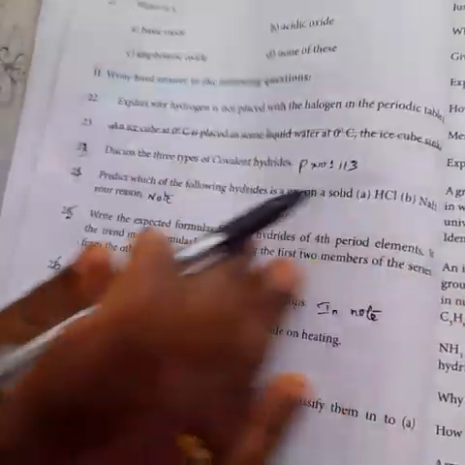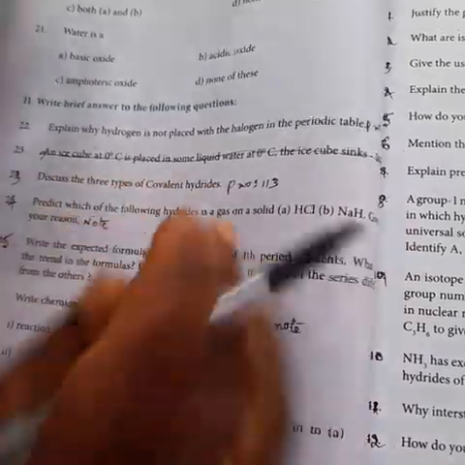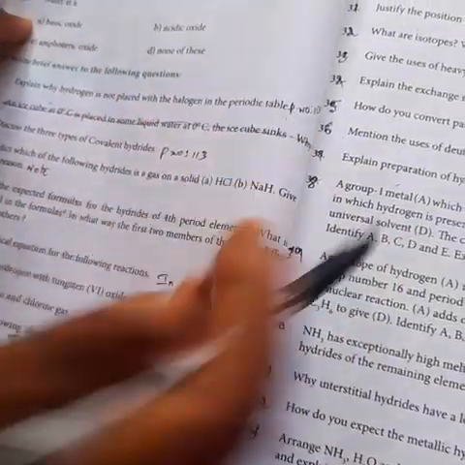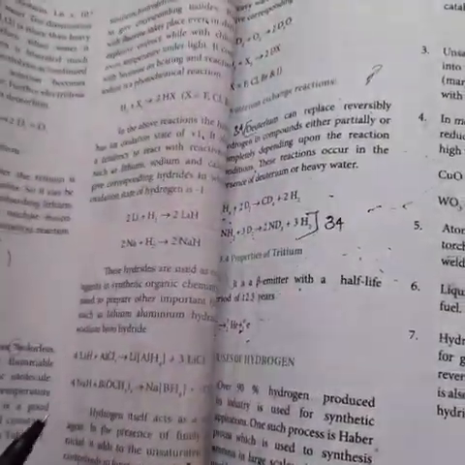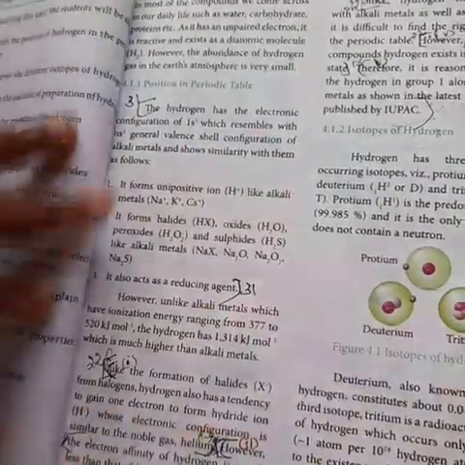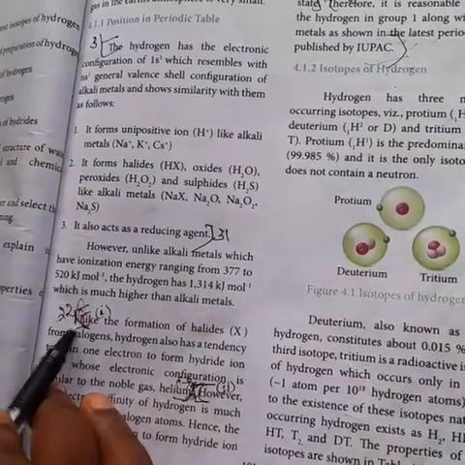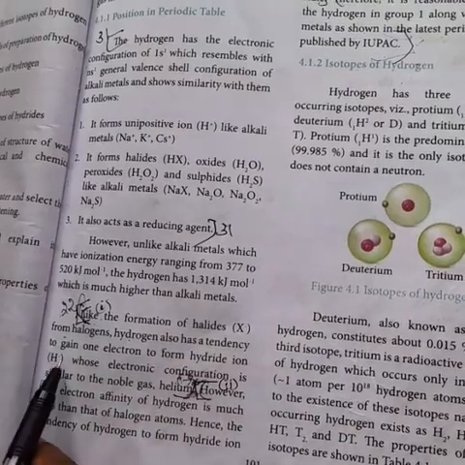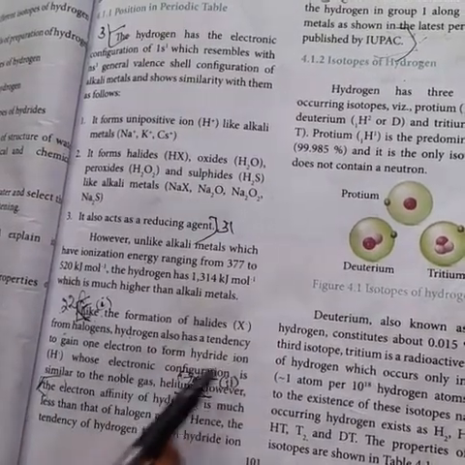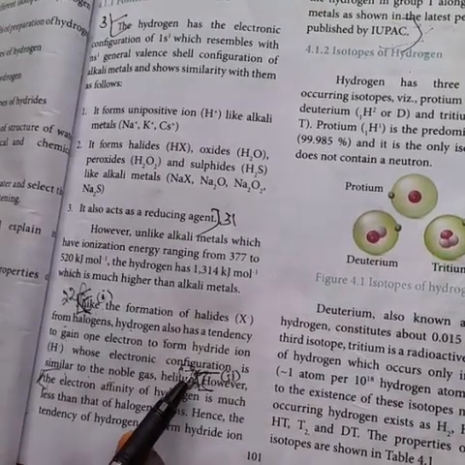Write brief answers to the following questions. Question number 22: explain why hydrogen is not placed with the halogens in the periodic table. Page number 101, the last paragraph on the left side of the page. Like the formation of halides from halogens, hydrogen also has a tendency to gain one electron to form hydride ion whose electronic configuration is similar to the noble gas helium.